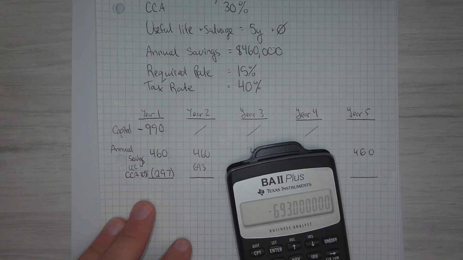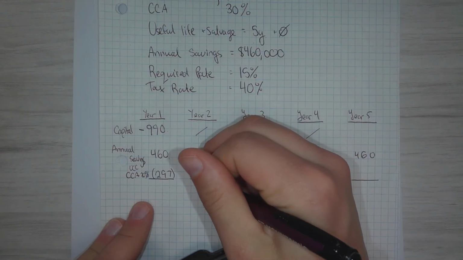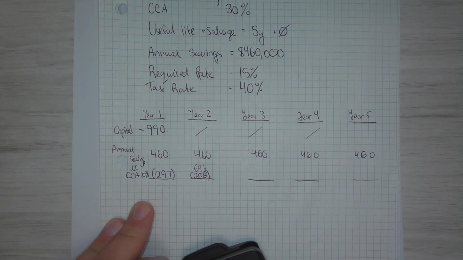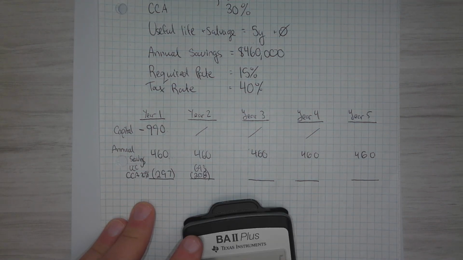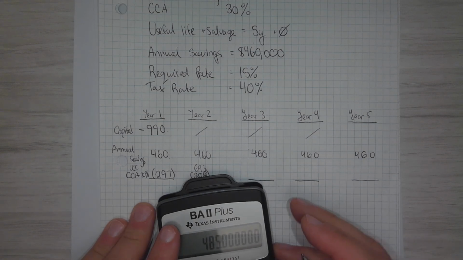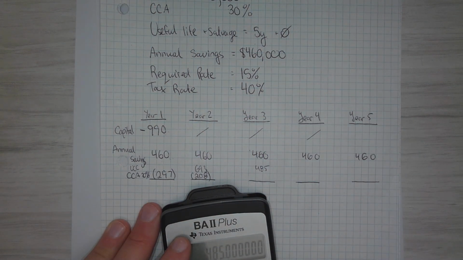So 693 times 30%. I'm going to just go with 208. We'll just keep it. So 693 minus 208, we get 485. We're going to take 30%.